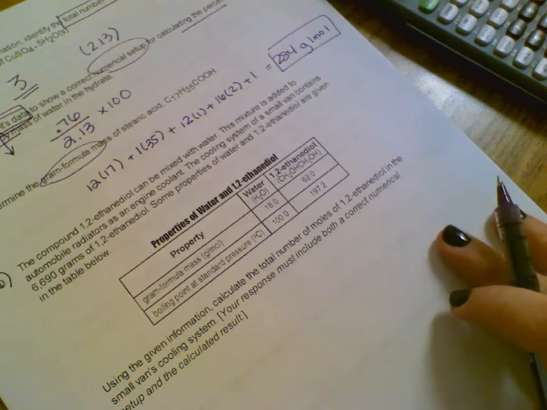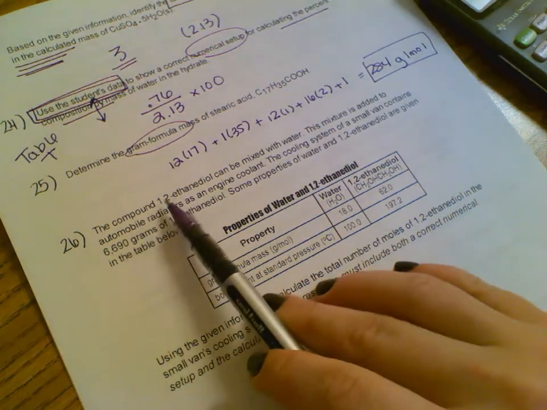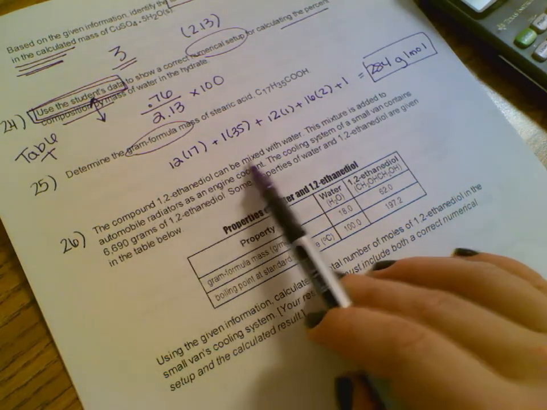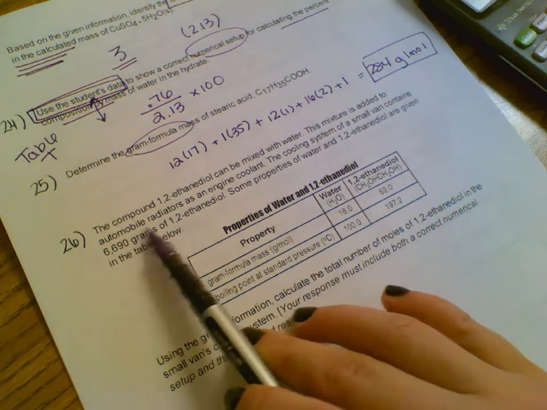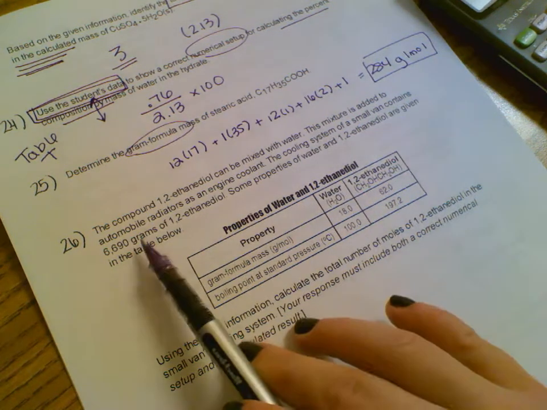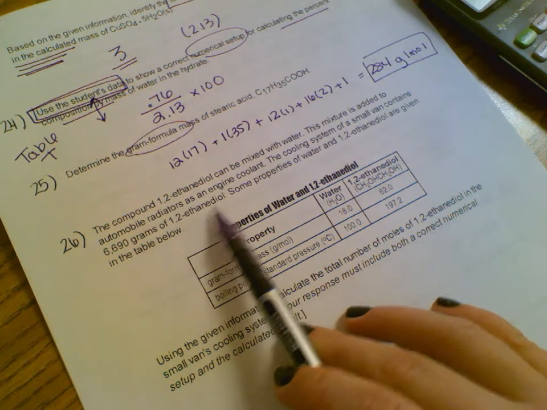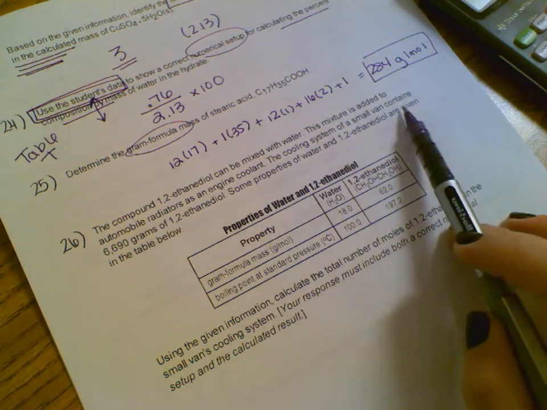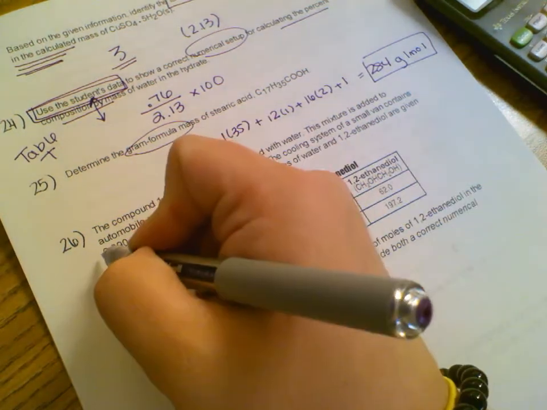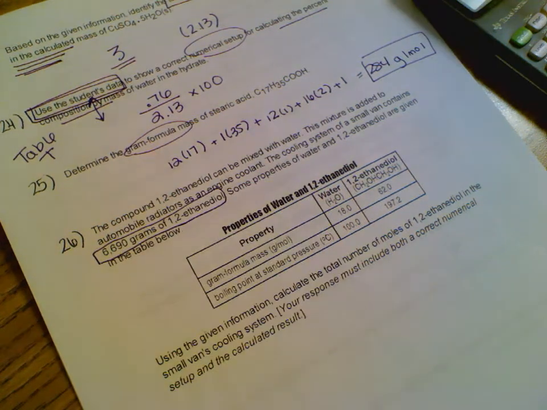26. Here again, we went awry here. Let's read the problem. The compound 1,2-ethanediol can be mixed with water. This mixture is added to automobile radiators as an engine coolant. The cooling system of a small van contains 6,690 grams of 1,2-ethanediol. Some properties of water and ethanediol are given below. I'd go up here and I'd probably grab this number. They tell me I have that much ethanediol.